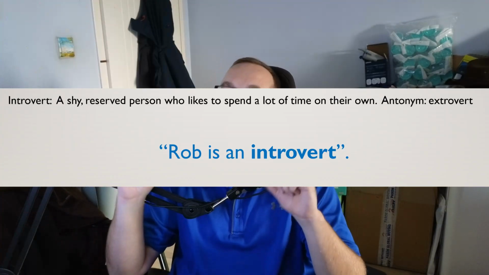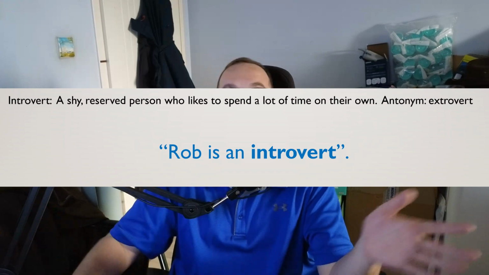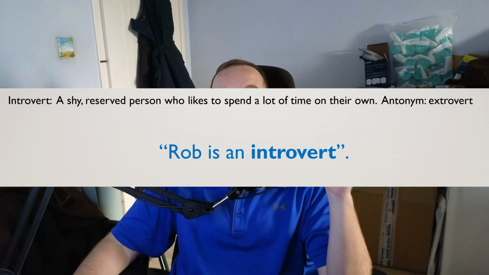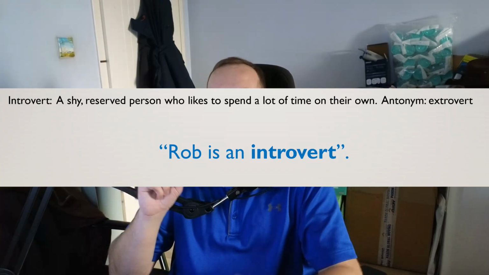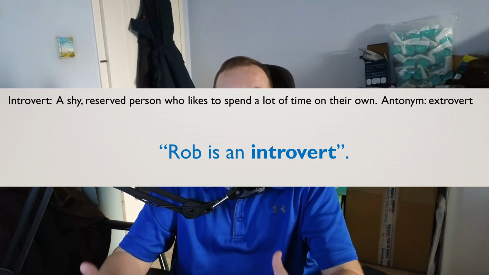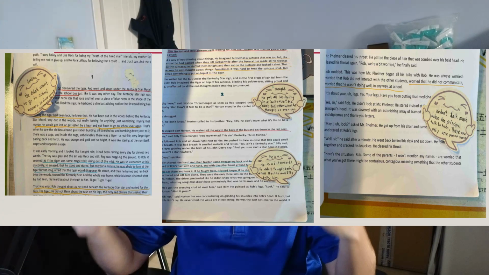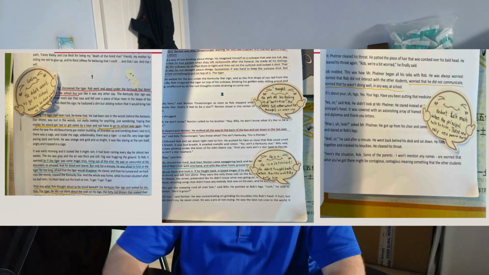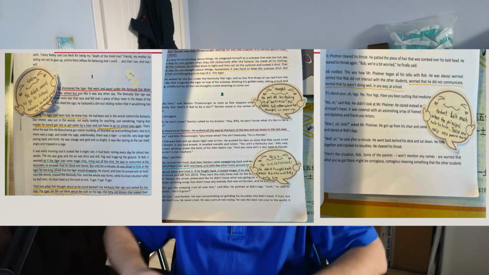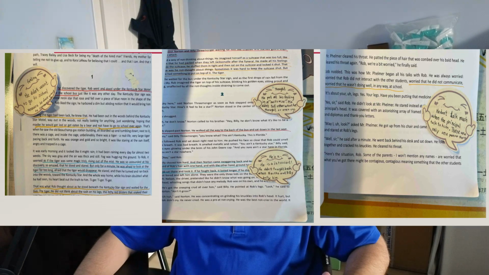But then I give them a new claim. Rob is an introvert. Again, introvert is that hard vocabulary, so I'm explicitly teaching them what an introvert means. It's a shy, reserved person. And then I have them go through while I read the book, and they find thoughts and feelings, actions, or dialogues and words. And I have great examples of students doing this very, very well. They are actively reading this book while I am reading it to them. They are finding the information as we go. They're writing it down. They're really making excellent examples here.